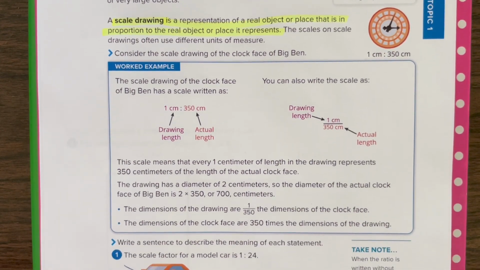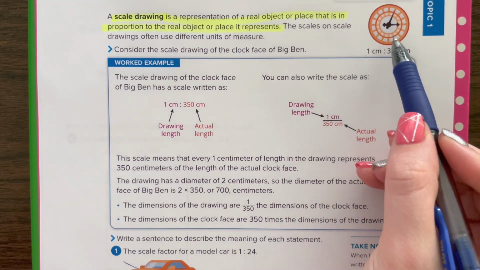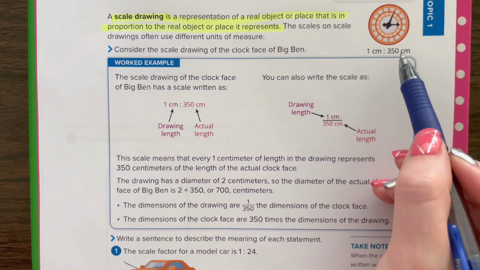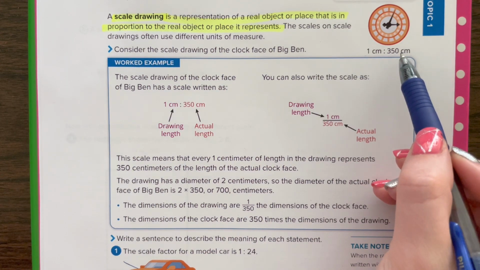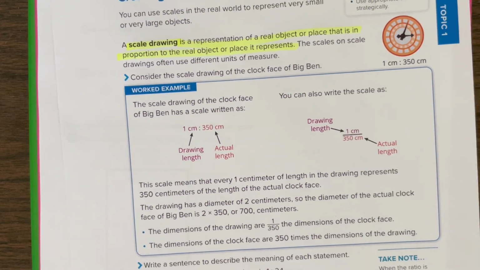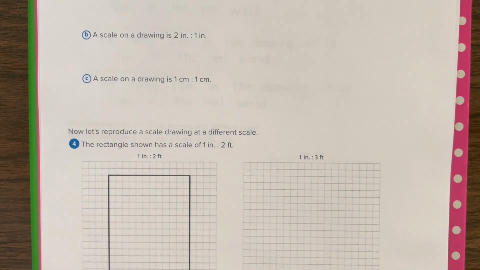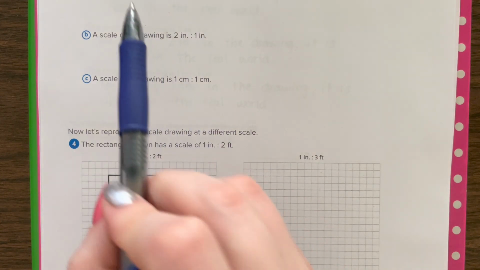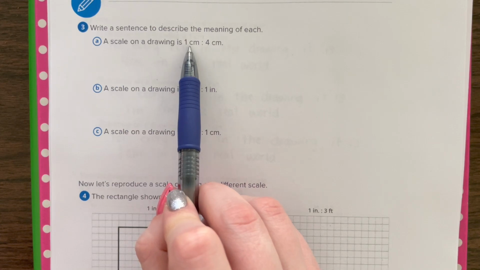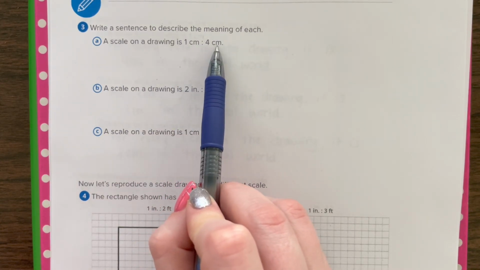So when we are looking at a scale drawing, the first number represents the drawing length, and the second number represents the real object in the real world. So if we look at number 3, this first one, a scale on a drawing is 1 centimeter to 4 centimeters.